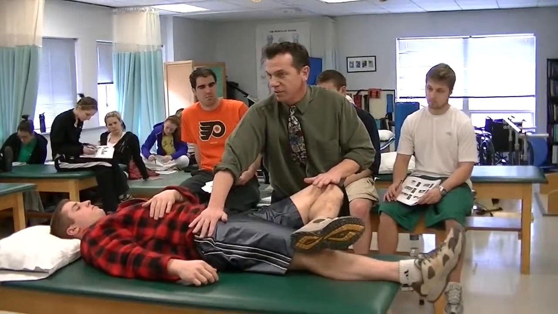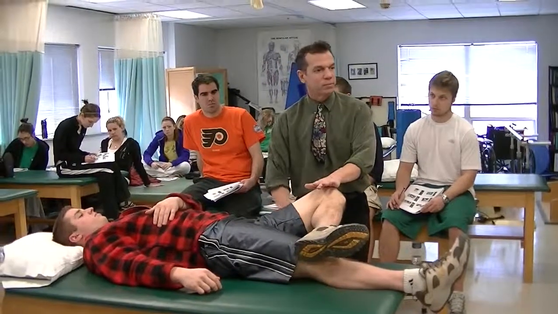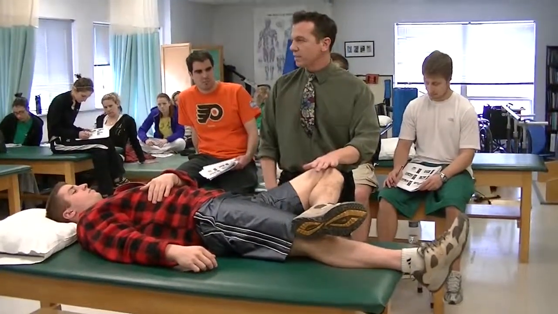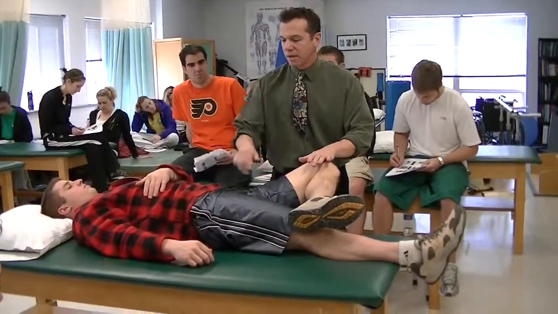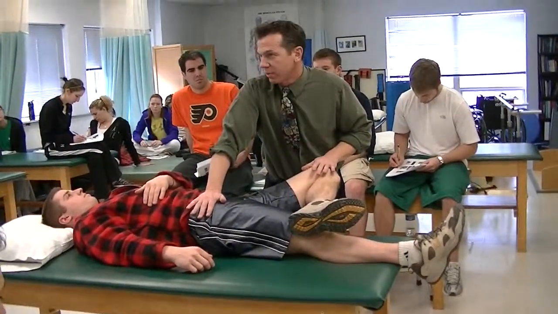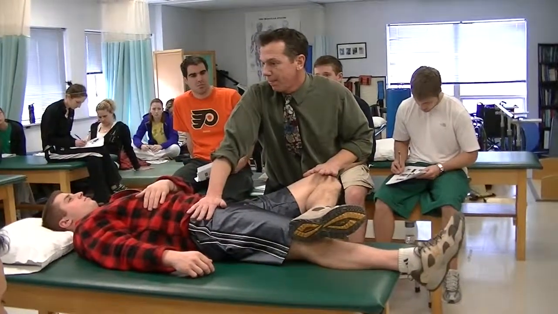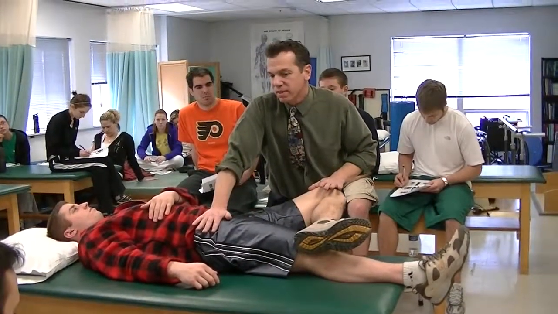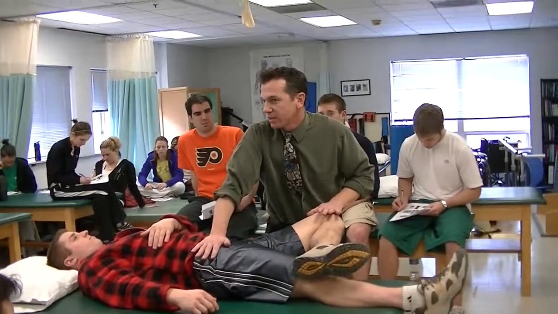Now invariably, and you'll find this among yourselves, you'll feel adductor muscle pull. That's not a positive test. Everybody's going to feel some degree of that. I'm looking for their pain, preferably in the SI joint, is what I'm looking for. Okay, and again, you can check out the sensitivity and specificity of this test.